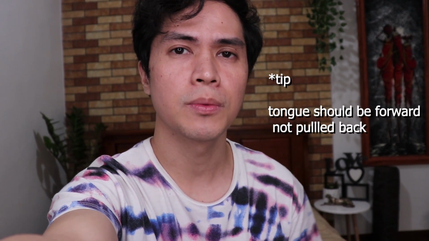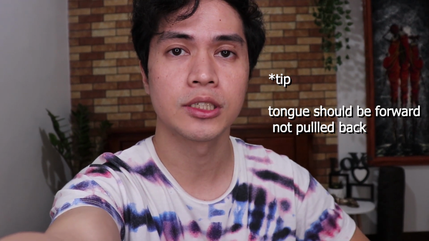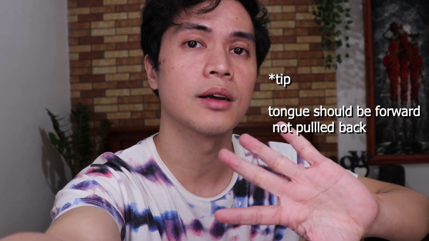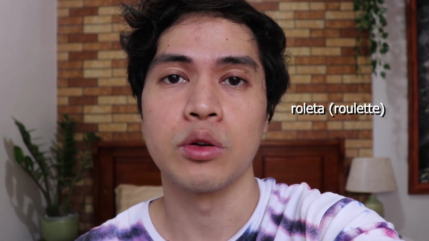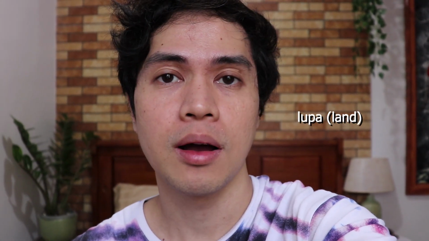So for R and L, it's basically the same as D and T. You have to make sure that your tongue is relaxed and also make sure that it's not curling up. I noticed that native English speakers, when they produce the R and L sounds, they curl their tongue up. But in Tagalog, okay, so for example, words like ruleta, lindol, mura, pintura, lupa, rumaragasa, and so on.